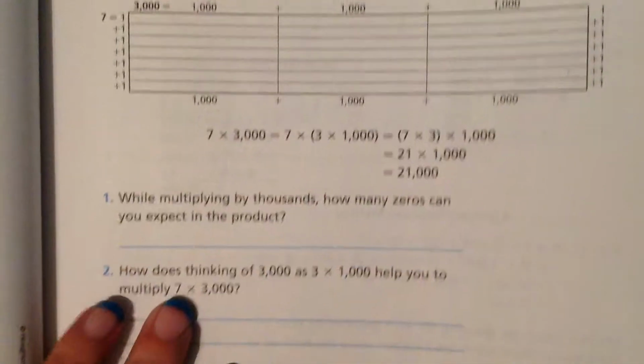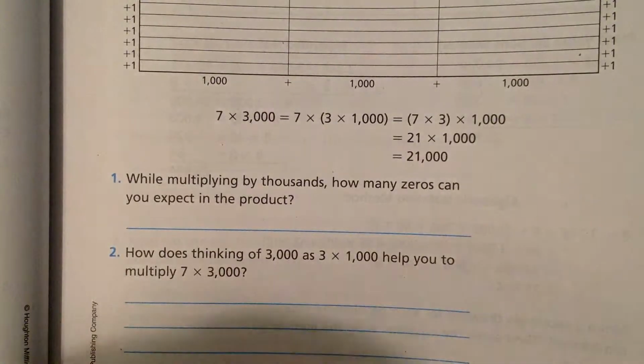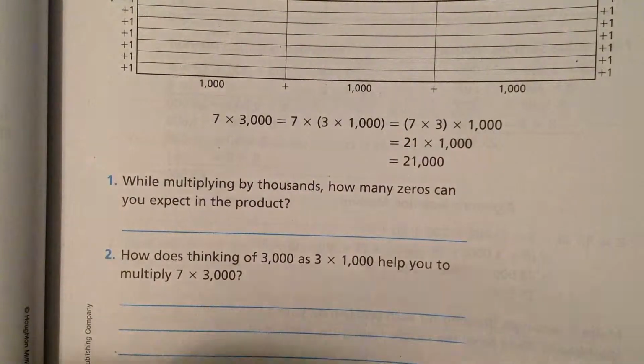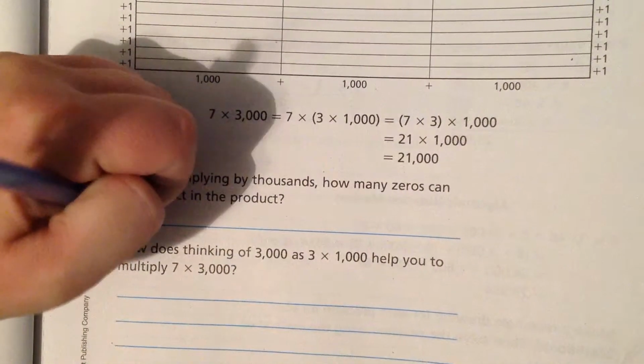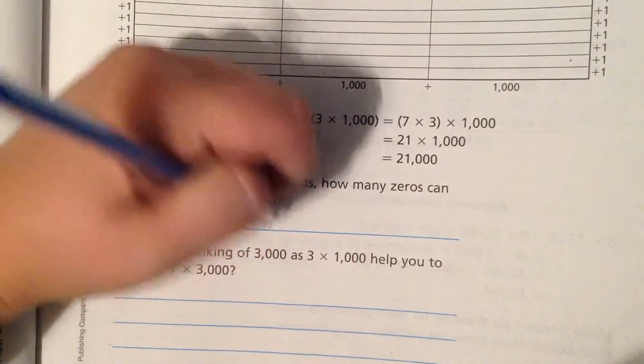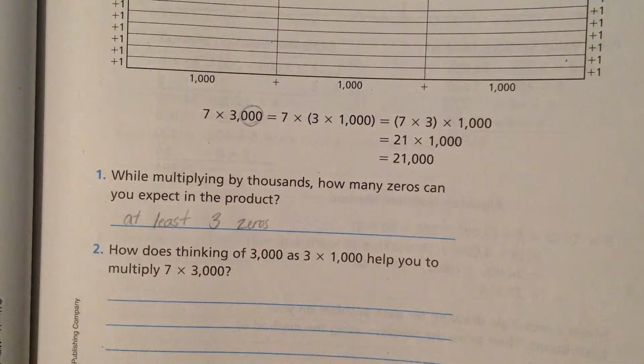So go ahead and look at number 1. When multiplying by thousands, how many zeros can you expect in the product? Well, we know our place value when it comes to zeros, so we know that our answer is going to have at least 3 zeros. It can't have less than 3 because I already have 3 in my problem. So if you are multiplying by thousands and you get an answer that's less than 3 zeros in it, you definitely need to relook at your problem. Okay.